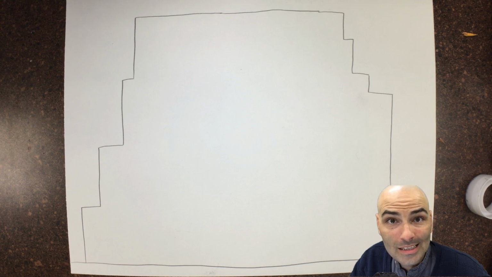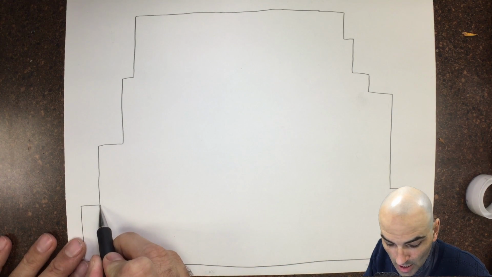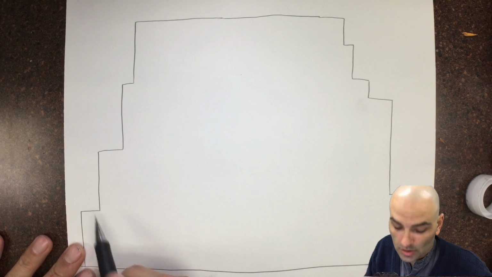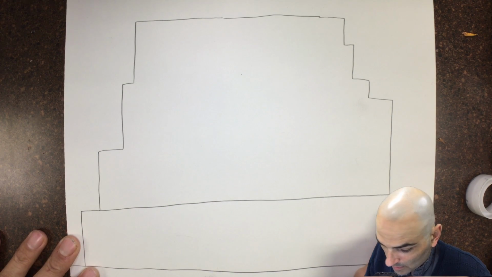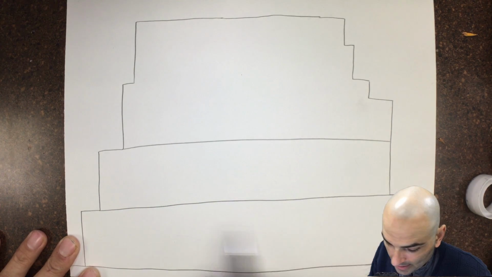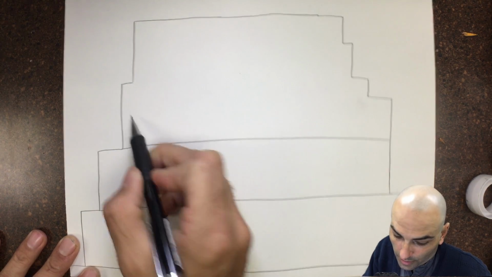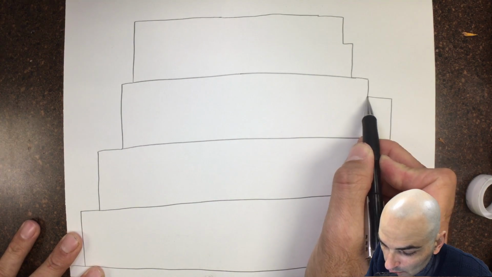We're going to build the levels of the tower. The way we're going to do this is we're just going to draw lines across, and each line is going to represent another level. You don't necessarily have to line the corners up exactly, like I didn't have to go from this corner to this corner, but you can if you want to, and you can even build in mini levels here.